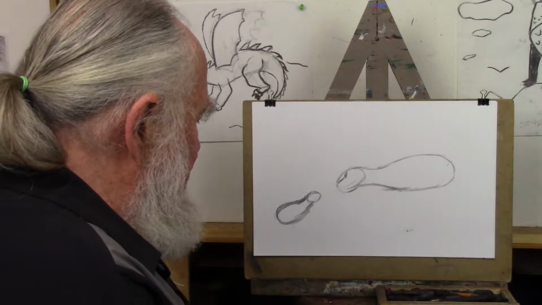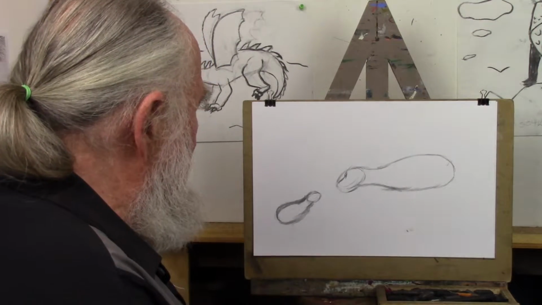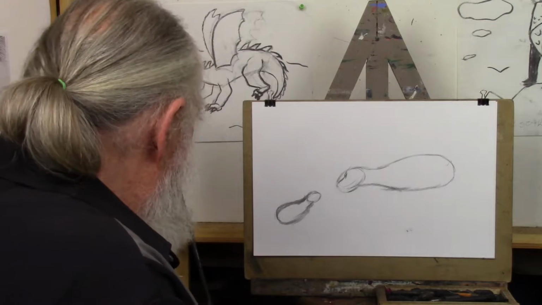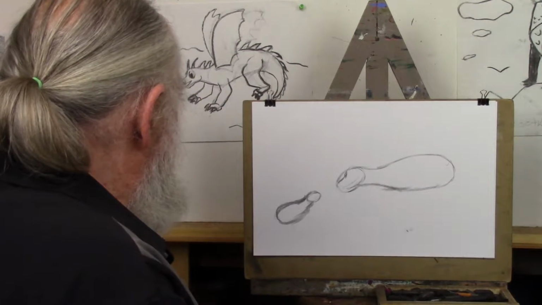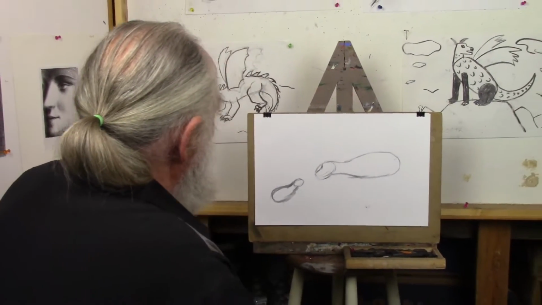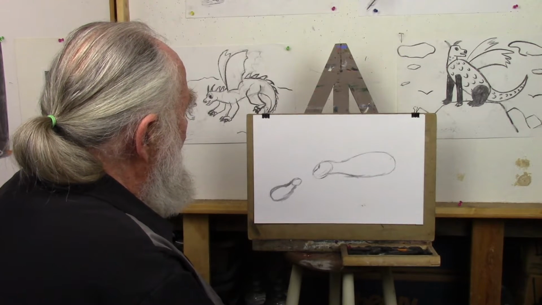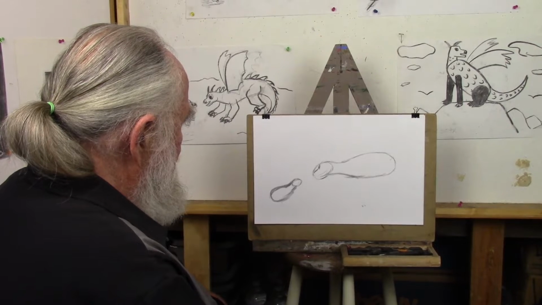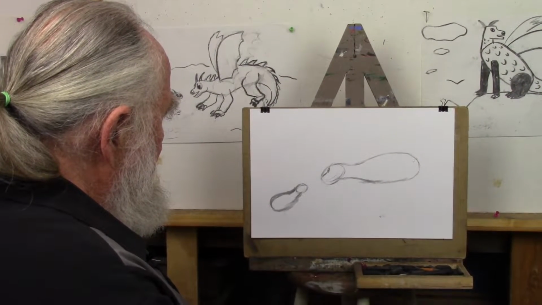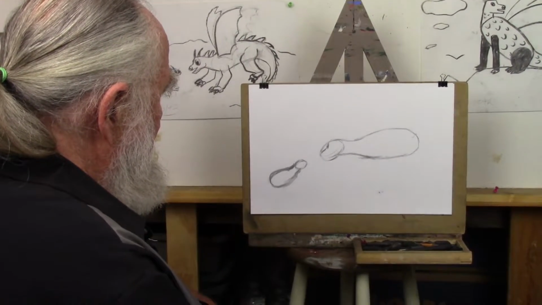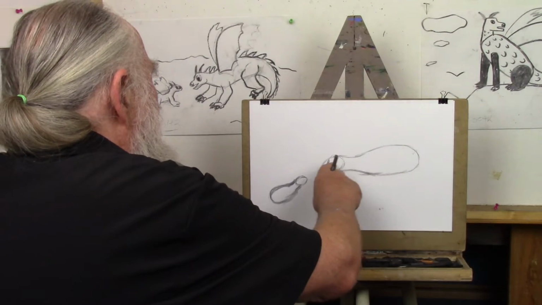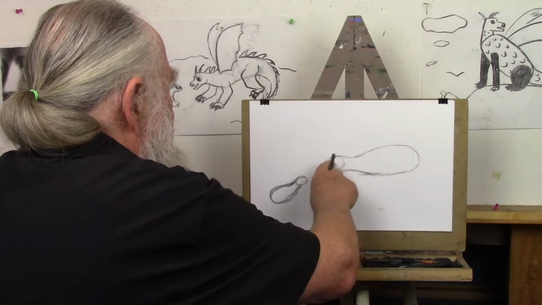I made a little sketch here for you. Get out your pencil, get out your eraser, get out your paper. Don't draw yet. I just want you to understand how we're going to begin this. Now we want these two shapes to feel like they're connected.